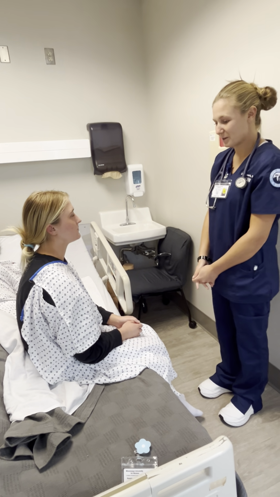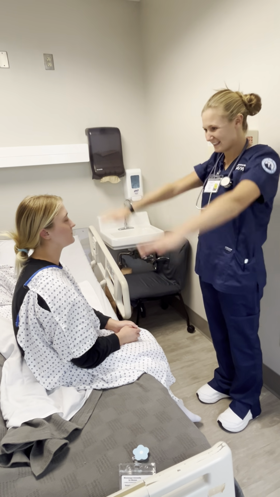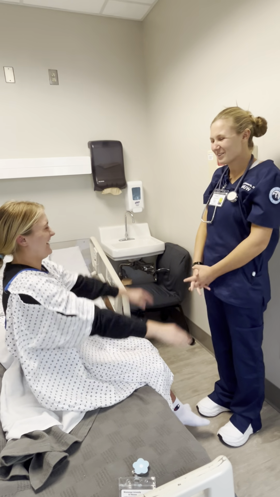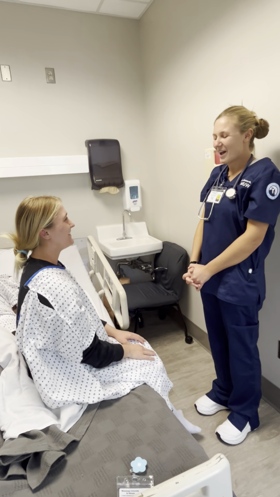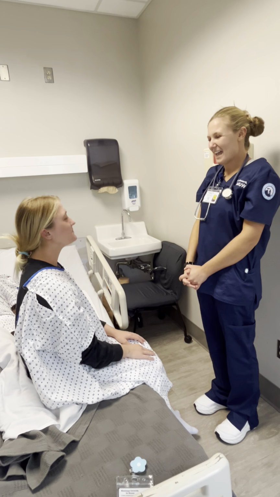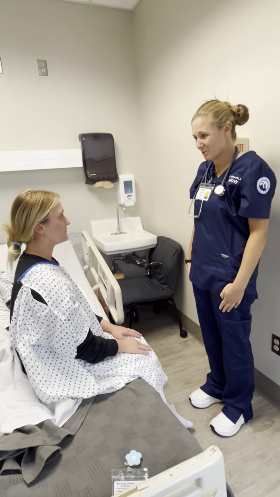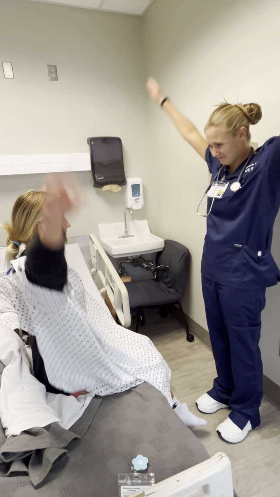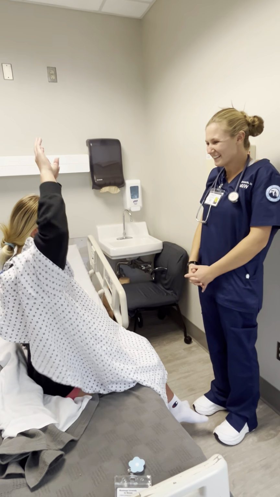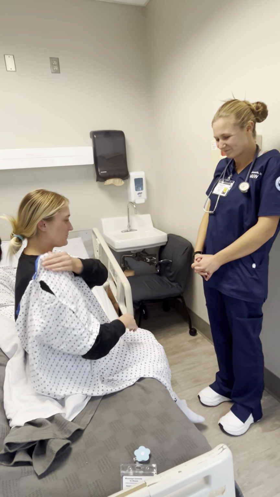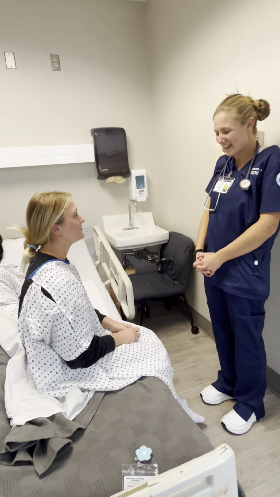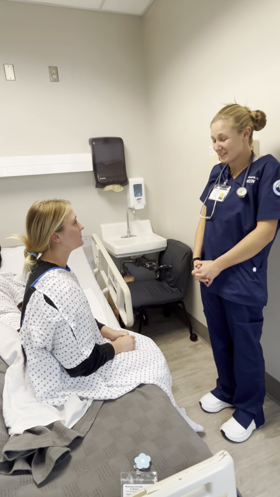So now I'm going to ask you to just raise your hands like that. Okay. There you go. Full range of motion in arms, equal bilaterally. And then if you'll do your shoulders, you will abduct and adduct. Okay, so full range of motion in shoulders. Okay, so now I'm going to assess your pulses.